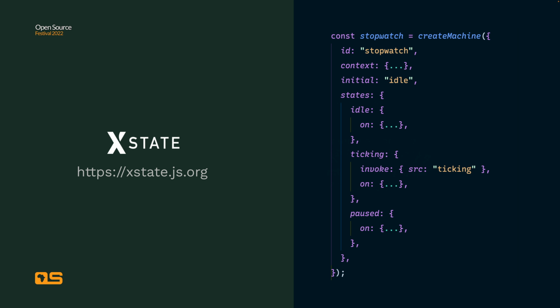To model state machines in JavaScript, we're going to use the library xstate. Xstate has been one of my best libraries so far as modeling complex logic goes, and I've used it a couple of times to build very complex components. On the right, you see a function called createMachine.